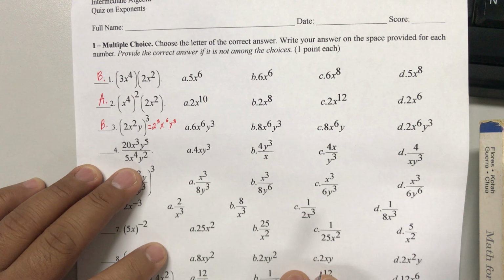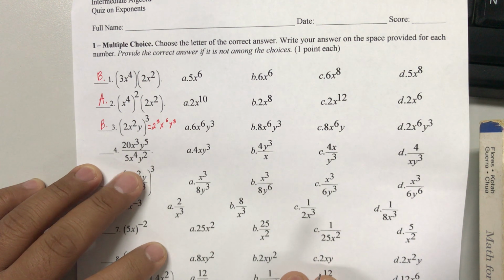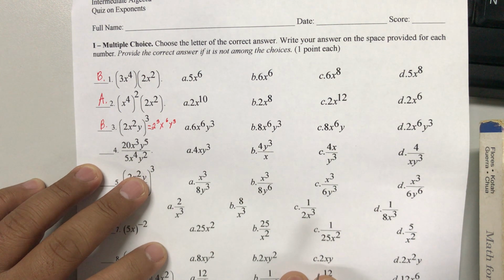Number 4. Find the quotient of 20x cubed y to the power of 5 and 5x to the power of 4 y squared. For the numerical coefficients, you simply divide them. So in this case, 20 divided by 5 would be equal to 4.